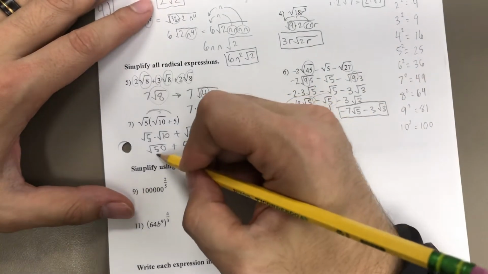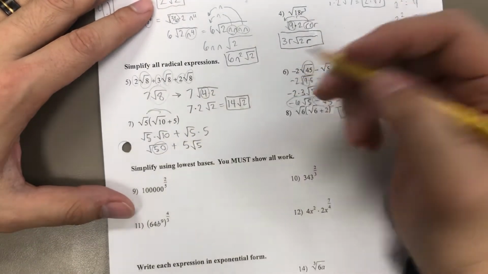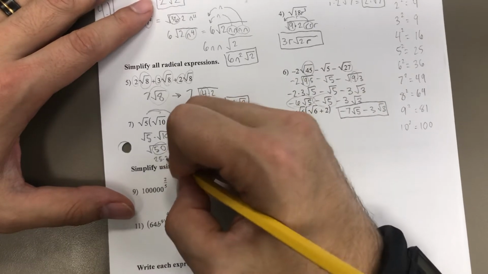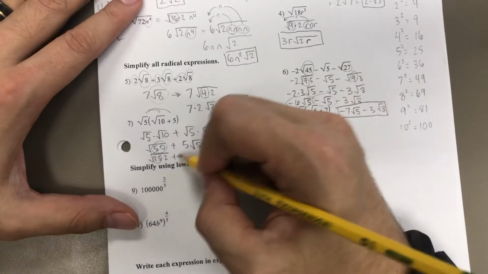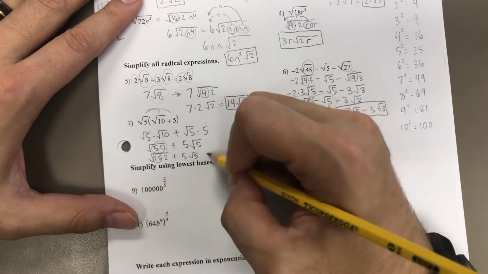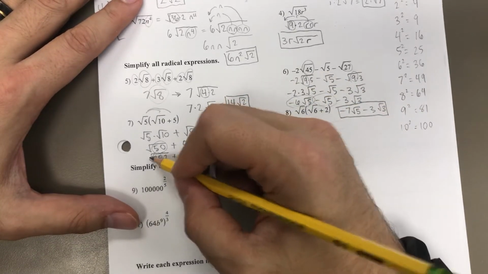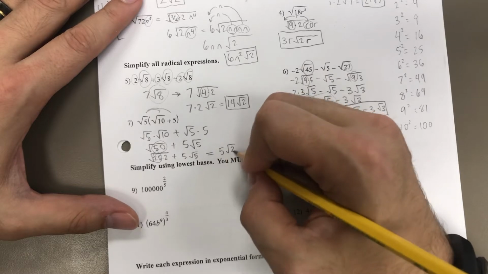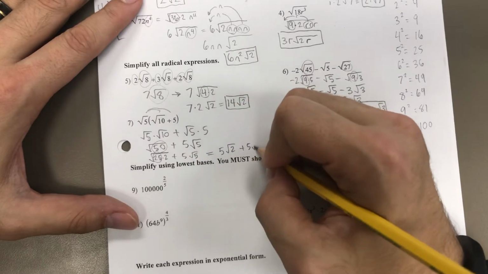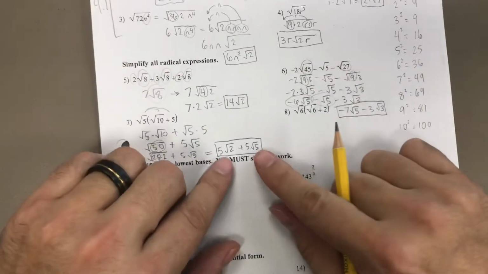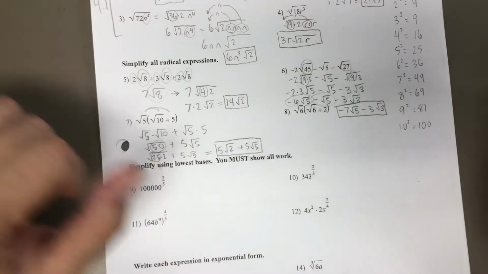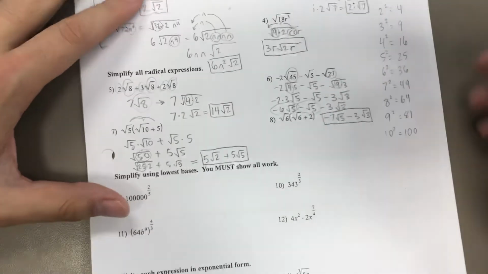I can reduce this because I know that 50 is 25 times 2, and 25 is one of my square root numbers because the square root of 25 is 5. So this becomes, let's see here, square root of 25 is 5, so 5 goes up front, and then square root of 2 plus 5 square root of 5. And there we go. There's our simplified answer. Remember, we can't combine these because the radicals are different. All right, let's move on to number 8.